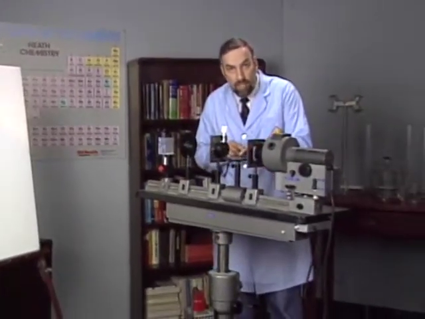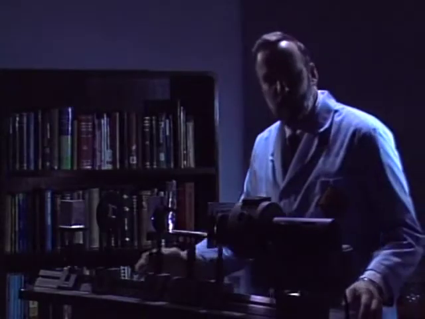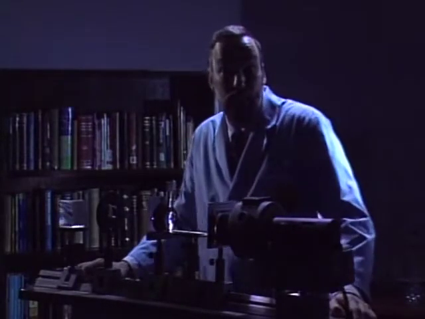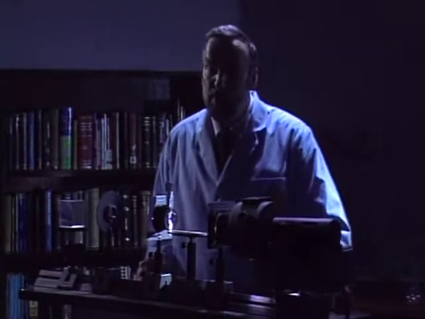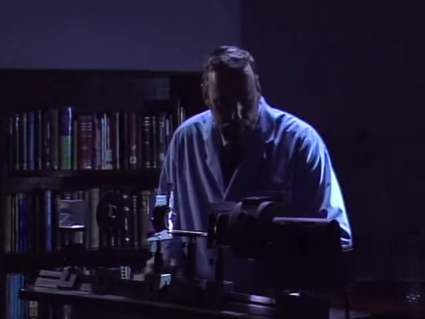Let's first see what the spectrum looks like without a sample in there. All right, we're going to turn off the room lights and turn on the spectroscope. The colors we see are the ones we're all familiar with: violet, blue, green, yellow, orange, and red. Now, what would happen if we put a sample in there?